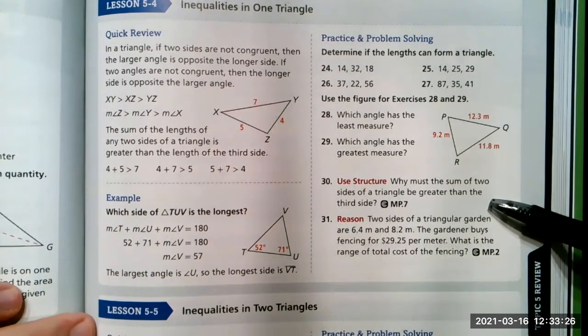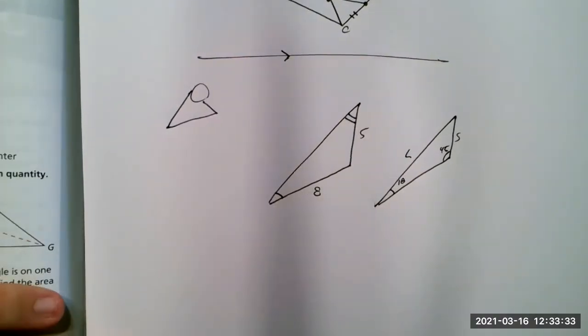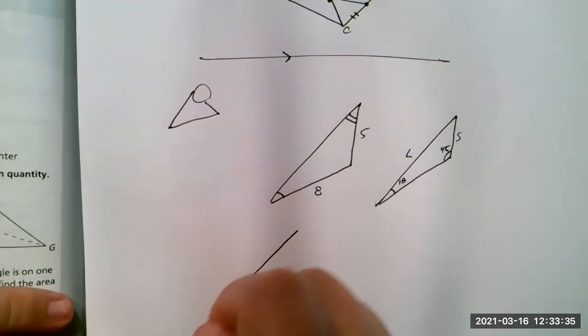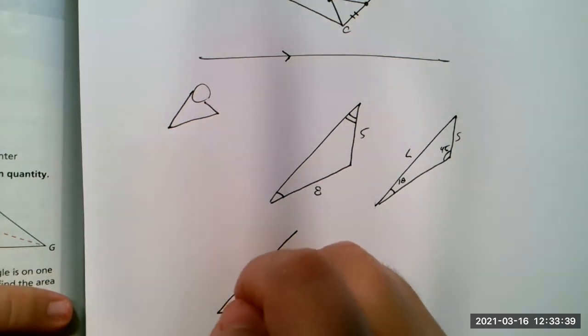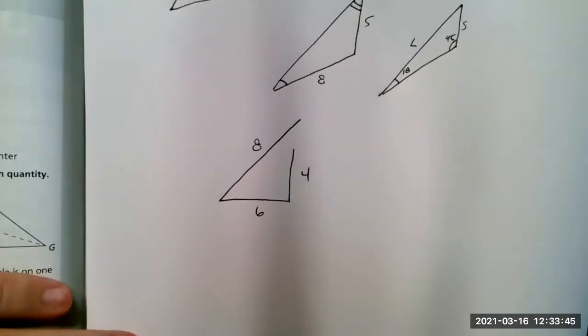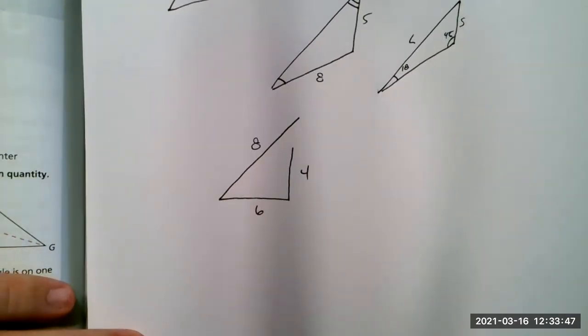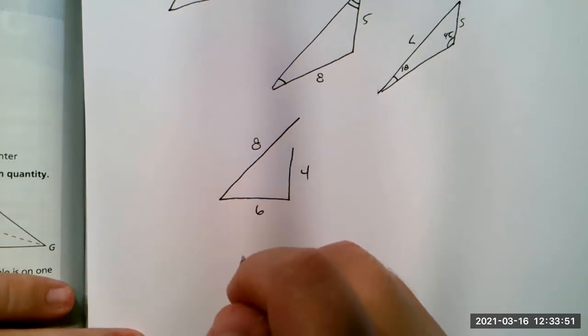Number 30, why must the sum of two sides of a triangle be greater than the third? Well, I kind of drew a picture here earlier, but let me draw it again. If I said that this side was 8, this was 6, and this was 4, right? I don't know if this is going to work. So let's check it out. I'm just making up numbers here. Let's check them.